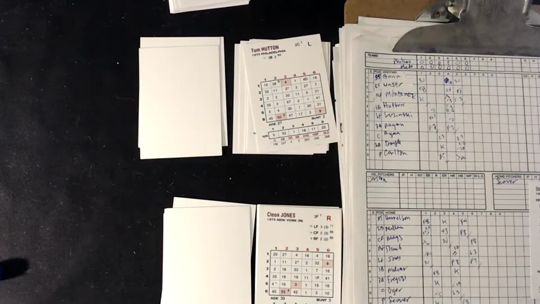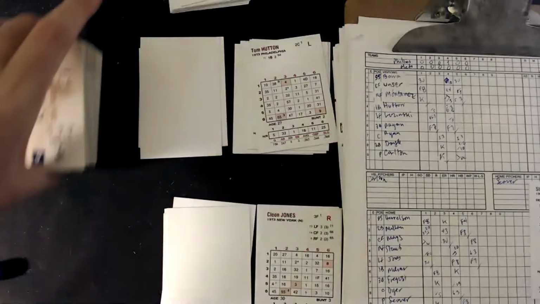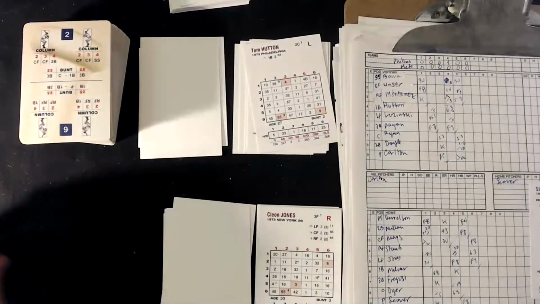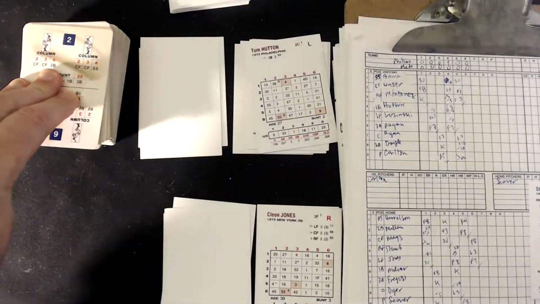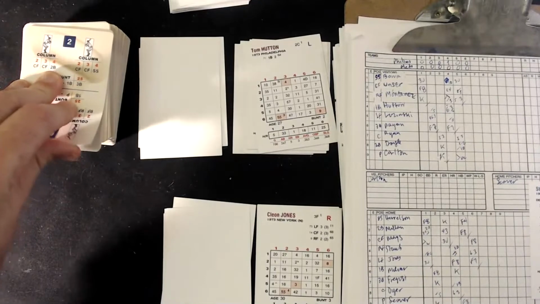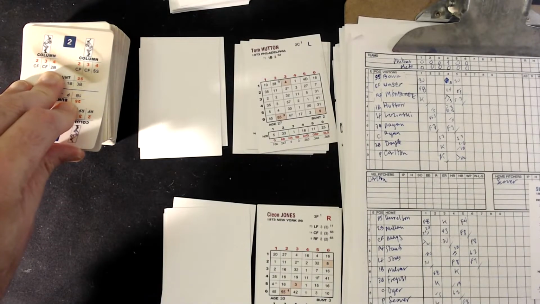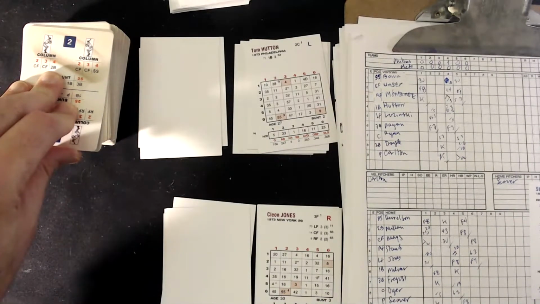All right, so we shuffled a little bit. Let's get back to action, using the fast action cards. These are beautiful fast action cards, very high quality material. All right, and we are on the top of the 7th. It's Tom Seaver. I'm hoping both these pitchers can go a complete game.